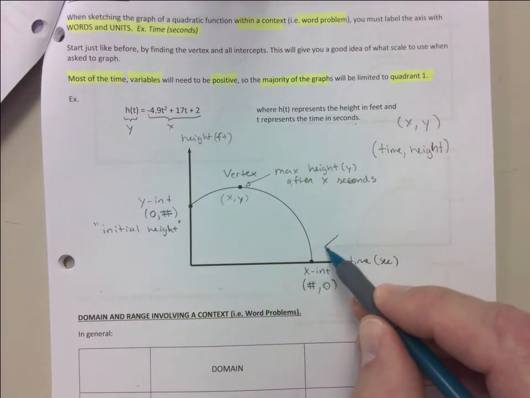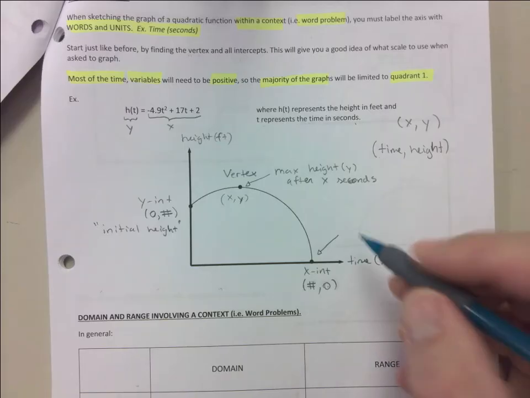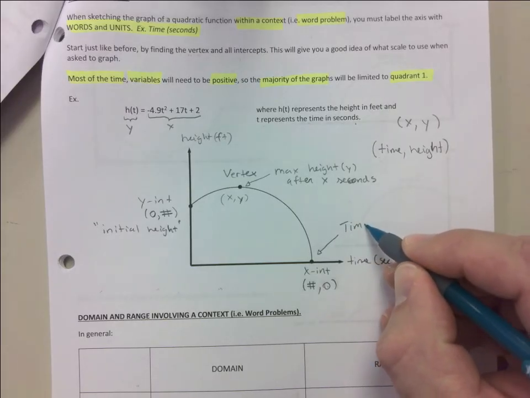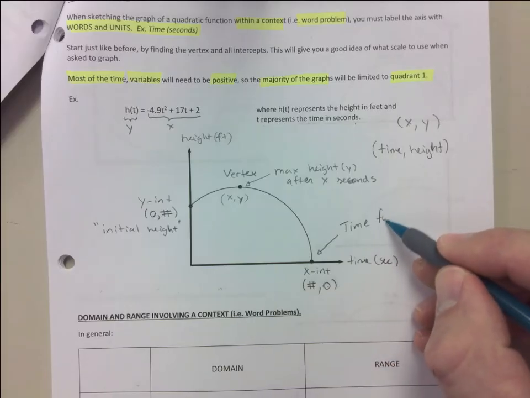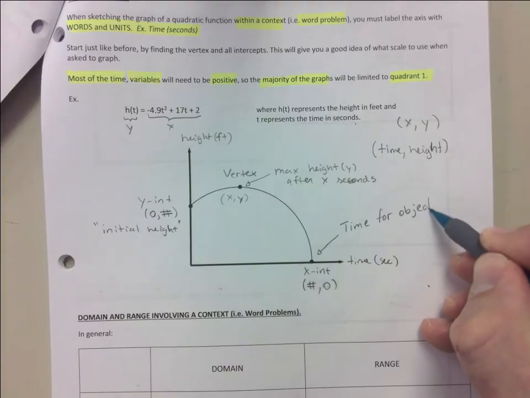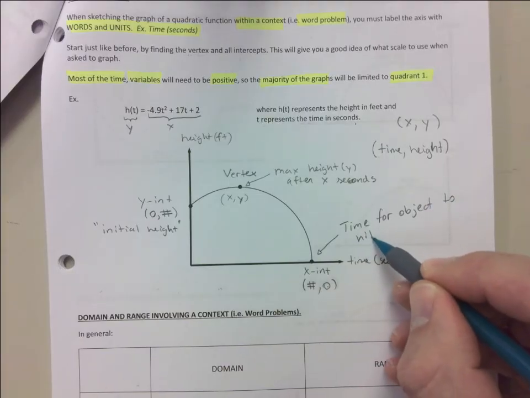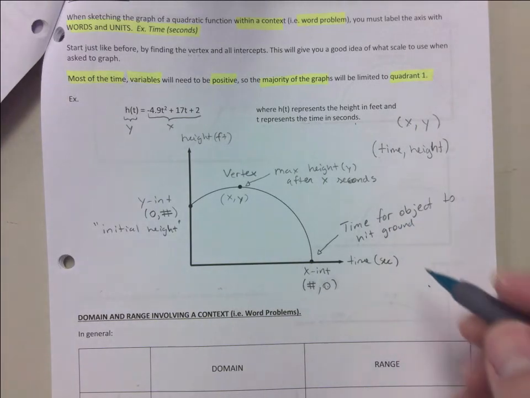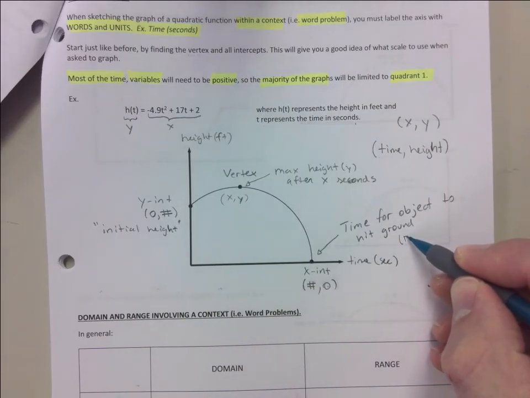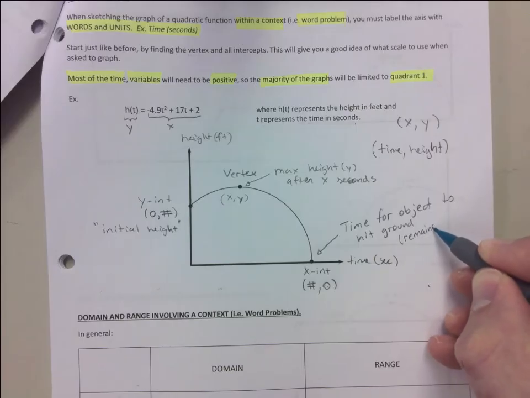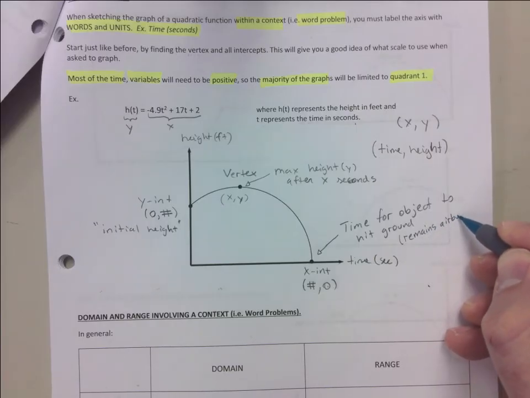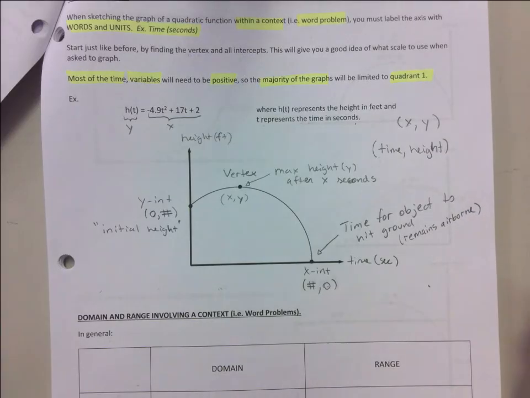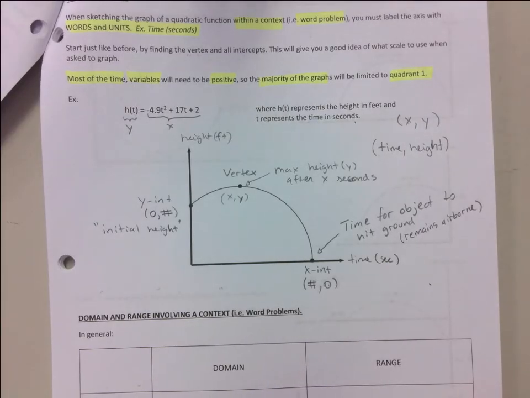And this one right here, in this context, will be time for the object to hit the ground. Another way to refer to this is remains airborne. And if anybody's taking physics, you're going to probably recognize some of the things that we're going to talk about. Maybe you're not there yet, but at some point you will.